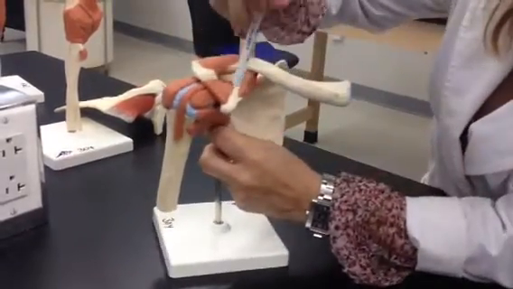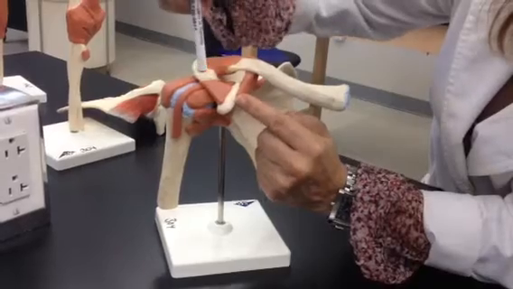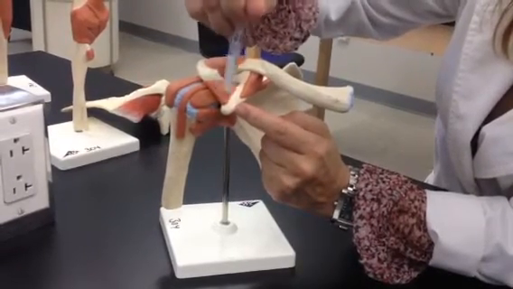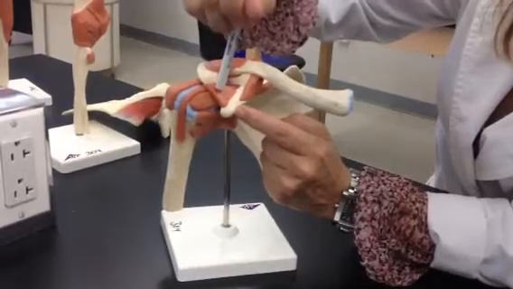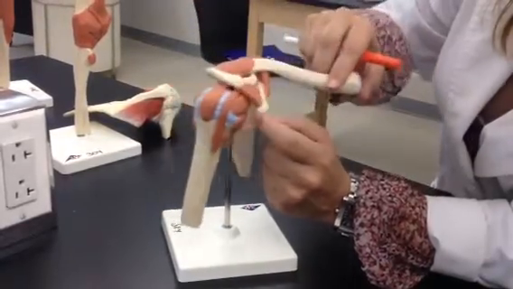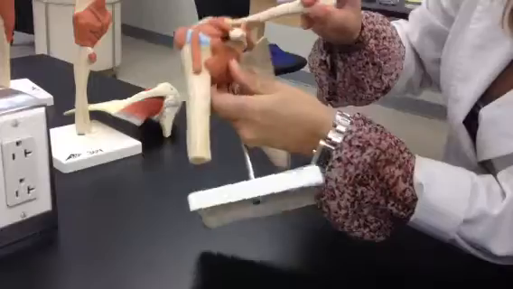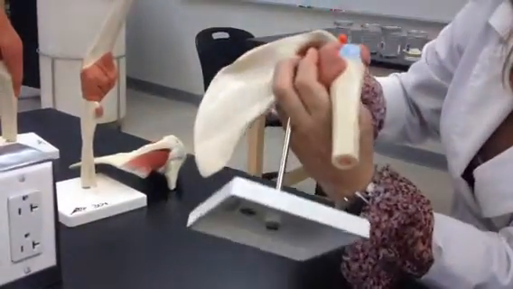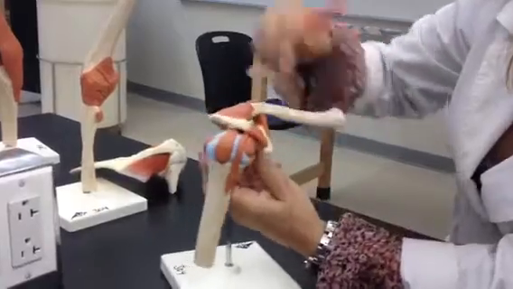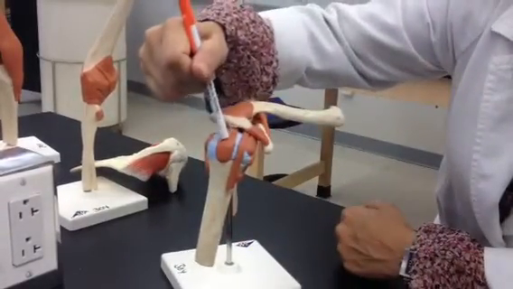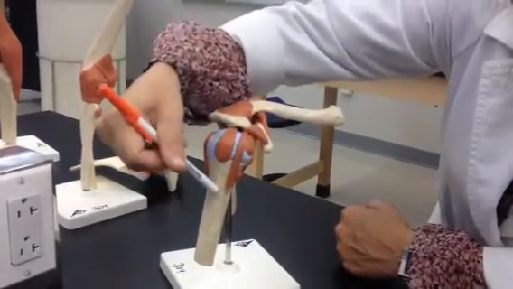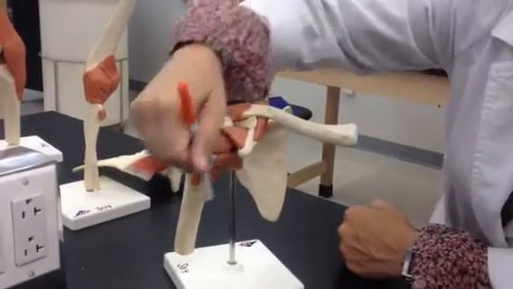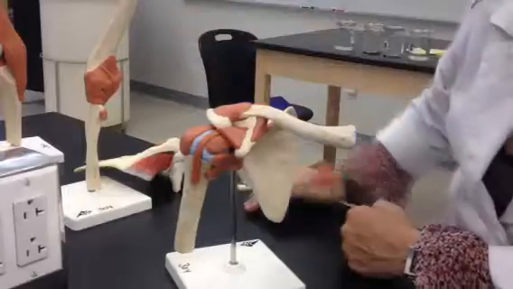Now, this one here is the coracoid, this is the acromion, so this is the coracoacromial ligament. This whole thing is the articular capsule because it encapsulates the whole joint. And then right here we have the coracohumeral ligament, and this is the glenohumeral ligament.